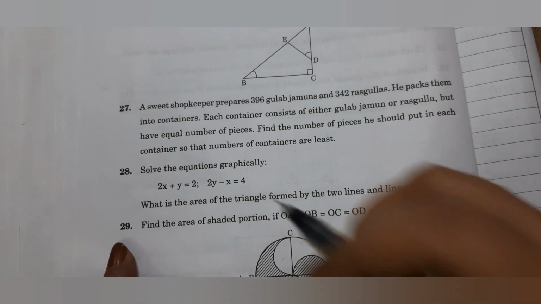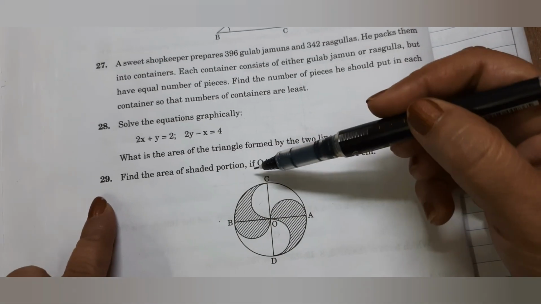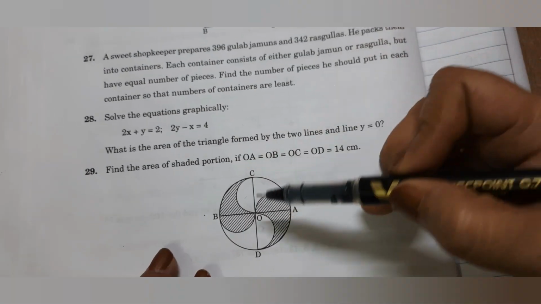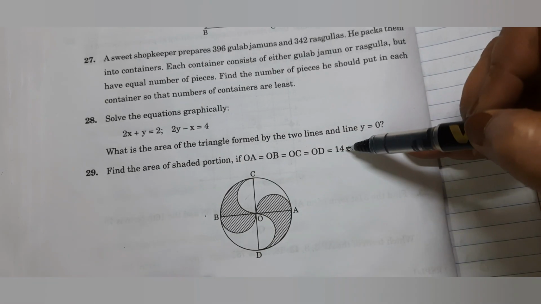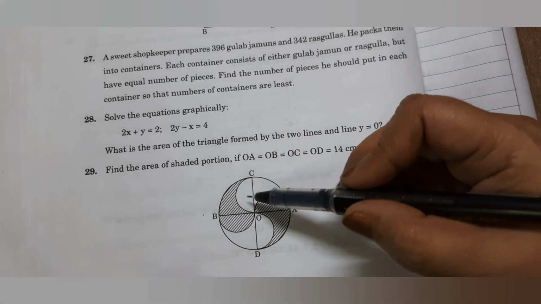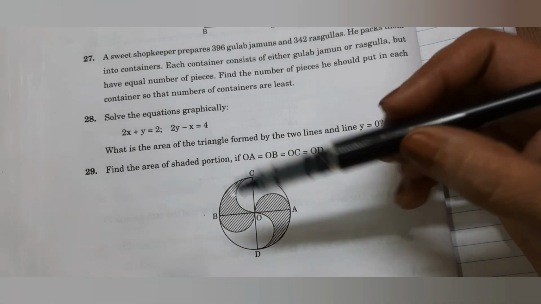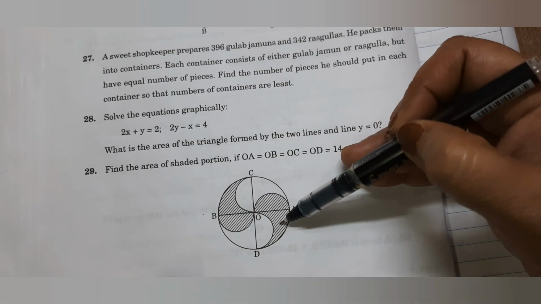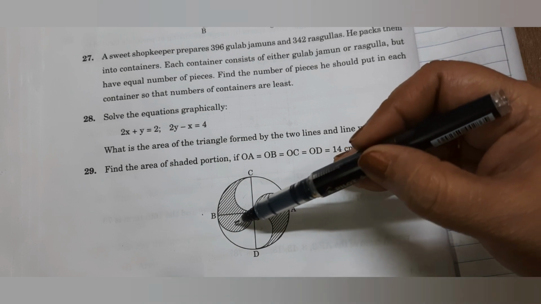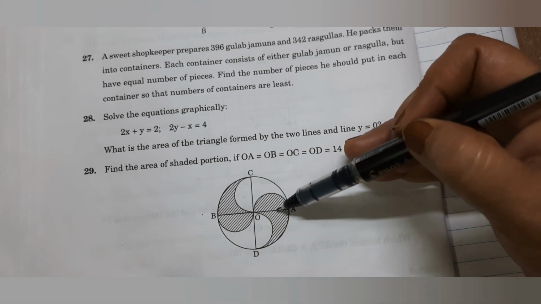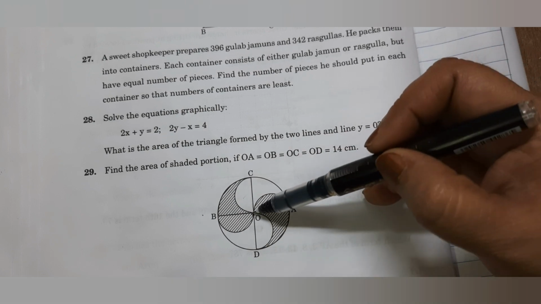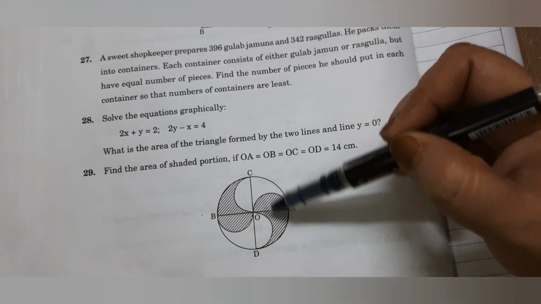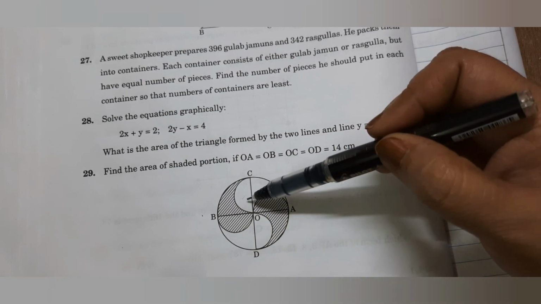Next question, 29th. Find the area of the shaded region. They have given here OA, OC, OB and OD are all 14 centimeter. So let us see where the shading is. When we look at this, this and this shading is similar, and here we have two semicircles. So in total the shaded region will be, this is a circle divided into four parts, so it is a quadrant.